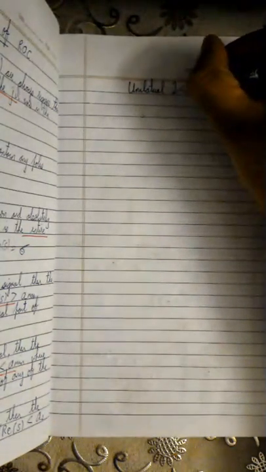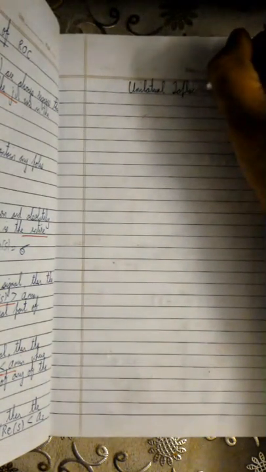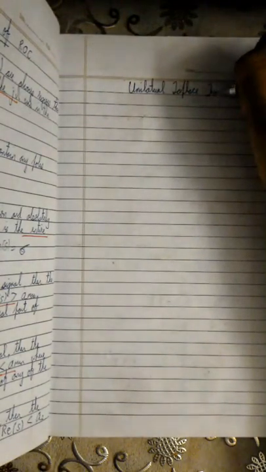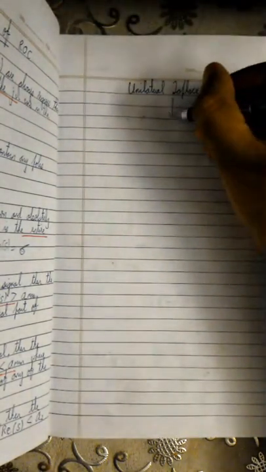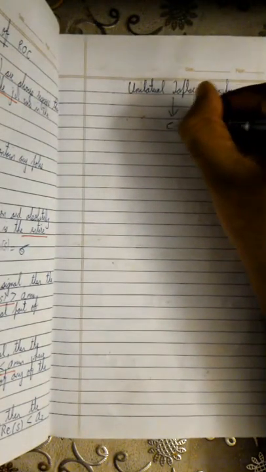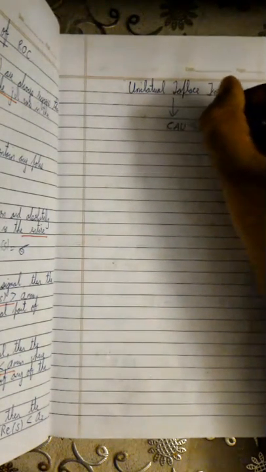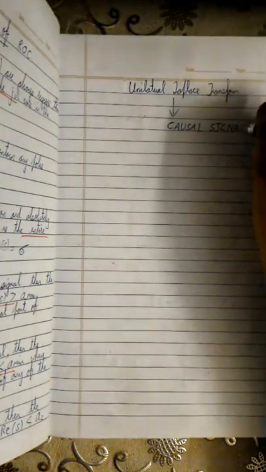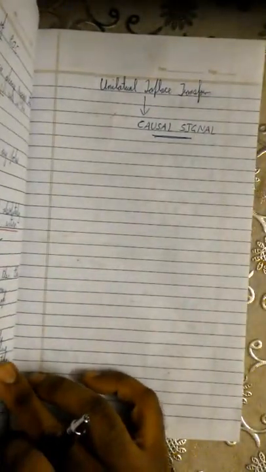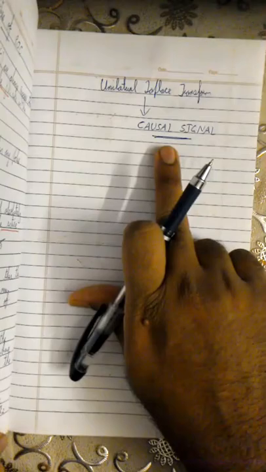One important thing that you need to understand is that it is a Laplace transform that is applied exclusively for causal signals.